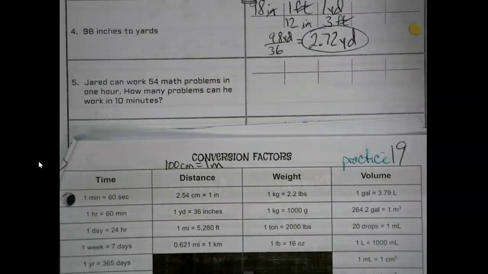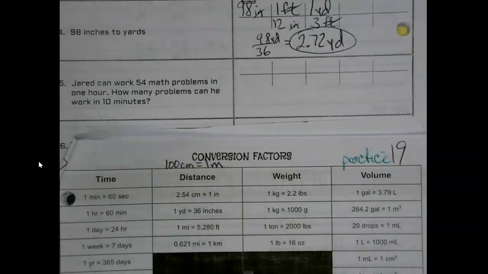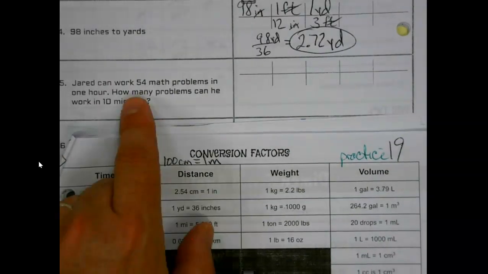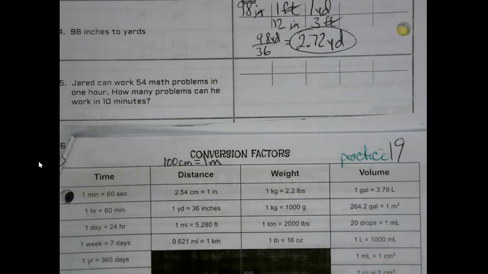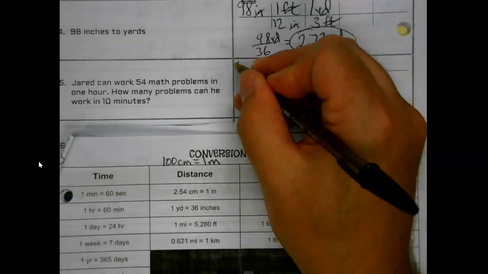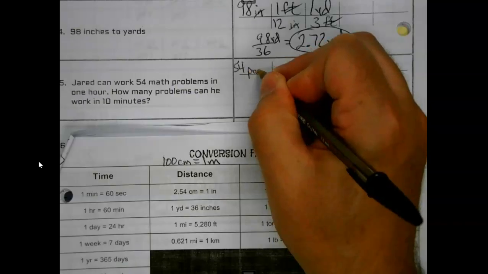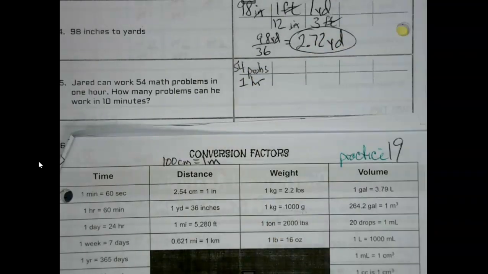All right, let's see. Let's do something that's not normal here. Jared can work 54 math problems in an hour. How many problems can he work in 10 minutes? So we can do 54 problems in 1 hour.